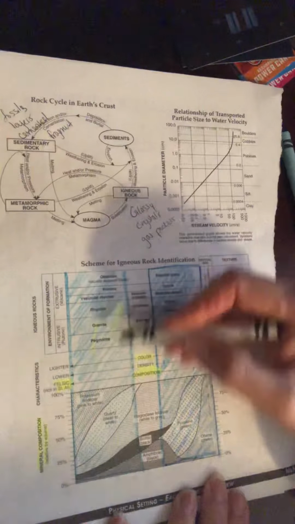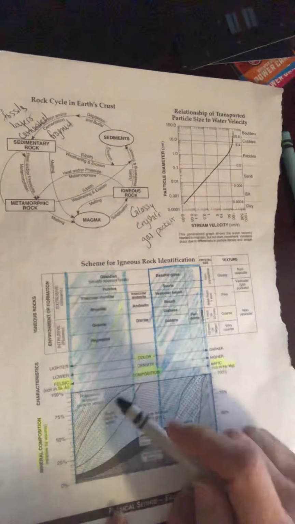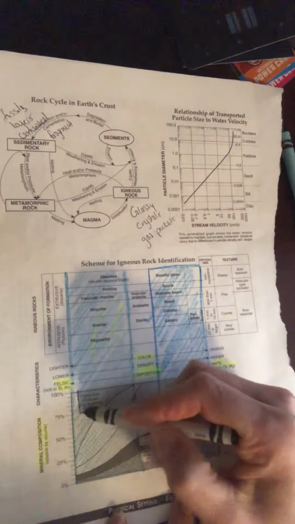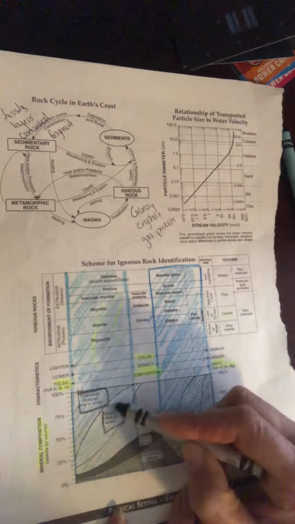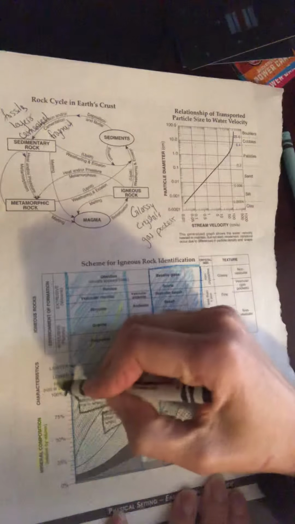is that on the left side of the chart, if you look at this bottom, you will notice that the potassium stays to the left side. So if you have a rock that contains potassium or quartz, you know that you have a felsic igneous rock.